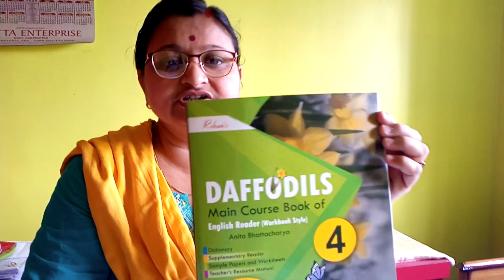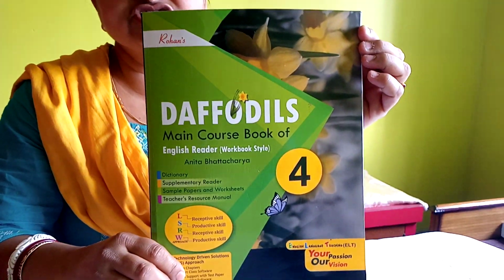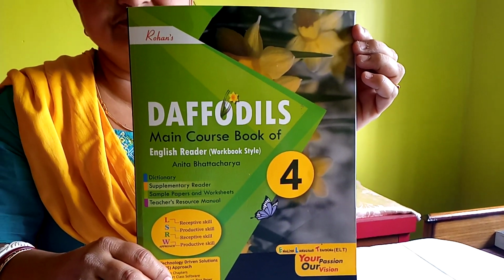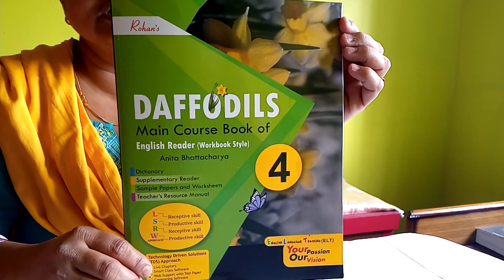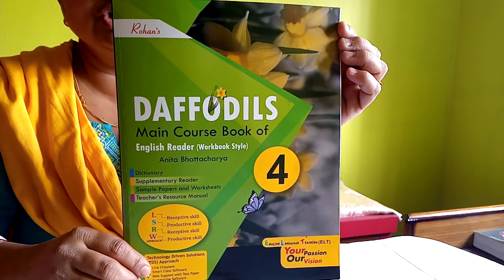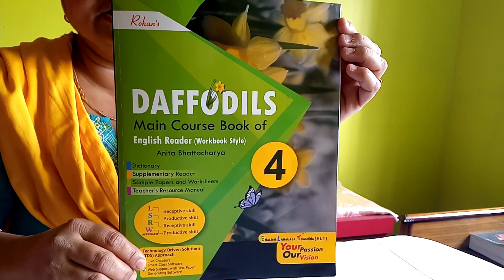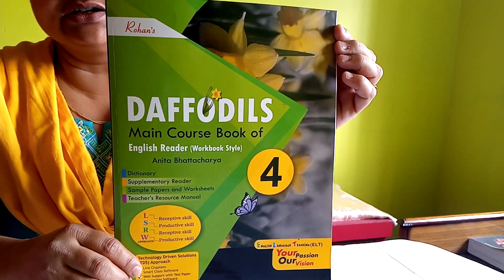Hello my dear students, as we are doing the class continuously from last 2 days, today we will learn something different. At first you see, this is your literature book, class 4 English literature book. It is changed. Last session it was a different book and now this session this is the new book. It's named Daffodils. I hope after the lockdown situation you will get this book.